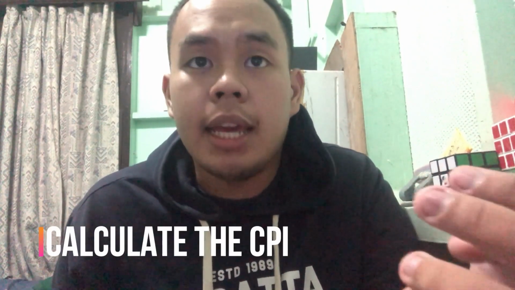The basket cost is the total cost of a fixed set of goods and services that are representative of the average consumer's spending habits. This can be calculated by multiplying the price of each item in the basket by the quantity of that item purchased, and then summing up the total cost. After we have calculated the basket cost, we calculate the CPI.